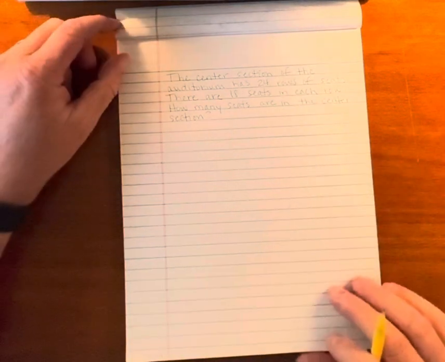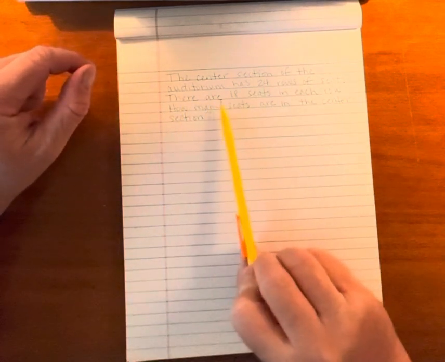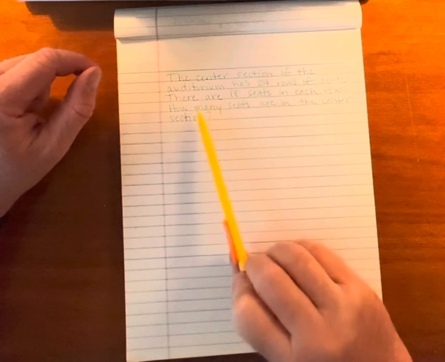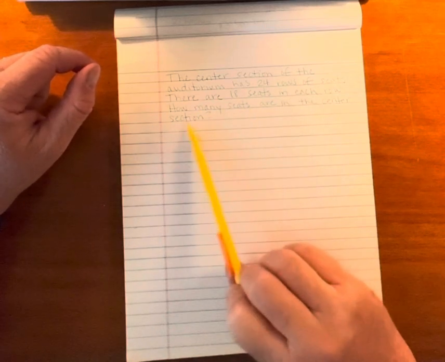And I thought I would model the two ways that I'll be doing 2-digit multiplication in my room. So we have this problem here. The center section of the auditorium has 24 rows of seats. There are 18 seats in each row. How many seats are in the center section?